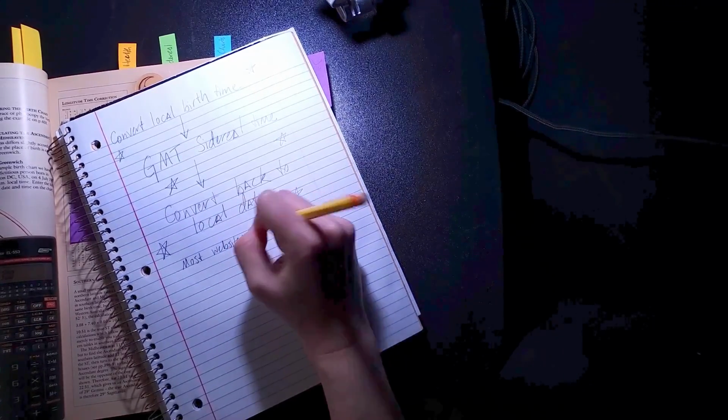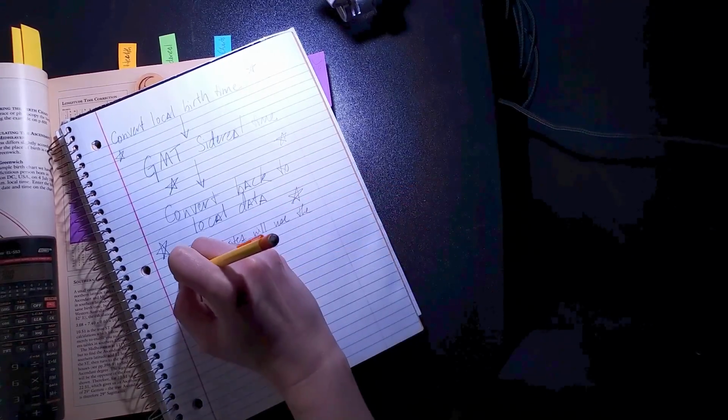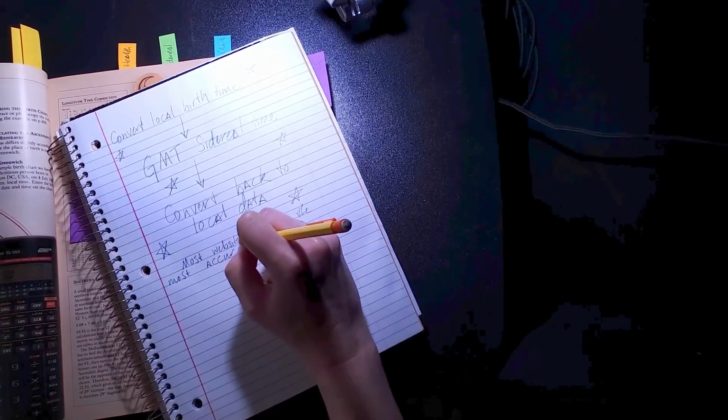And I will put a website in the description below where you can calculate just your rising sign separately from the rest of your birth chart.